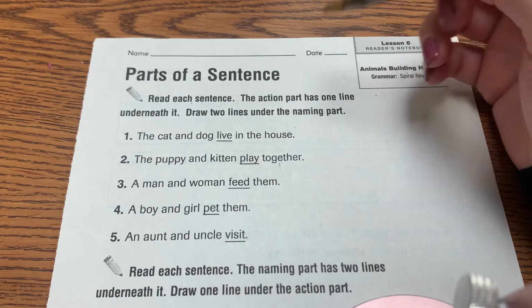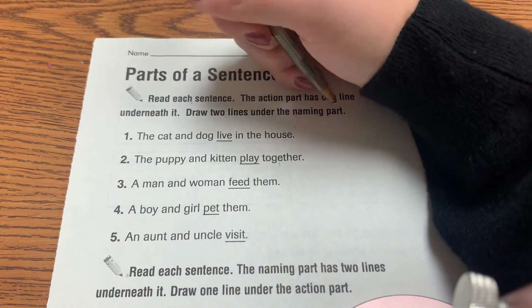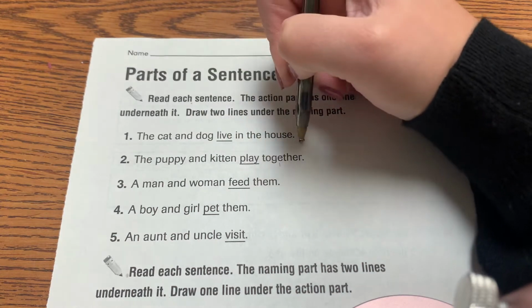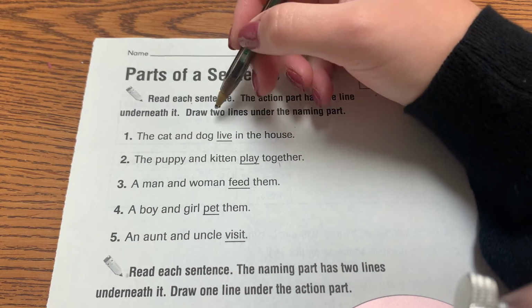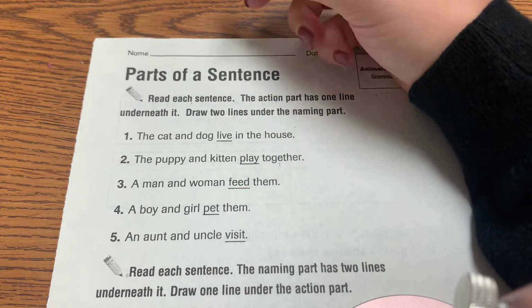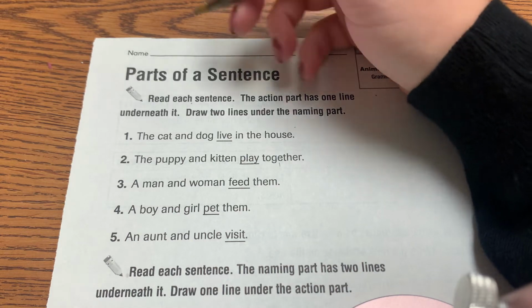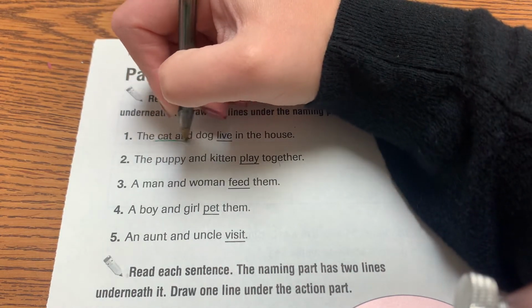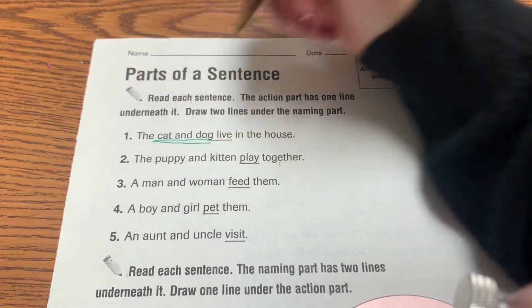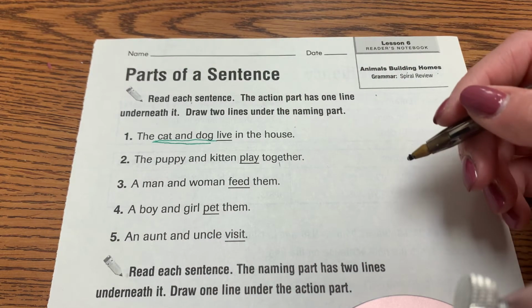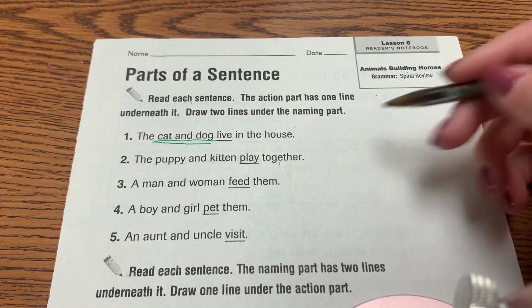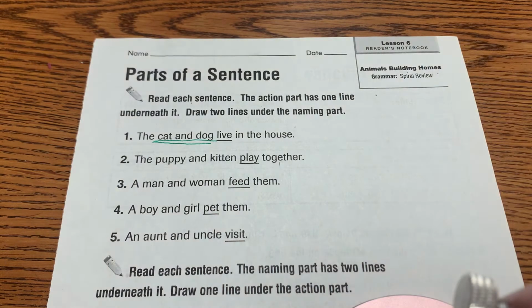So for number 1, it says, the cat and dog live in the house. Well, if live in the house is the predicate, live is the action word, what's the naming part? Who lives in the house? It is the cat and the dog. So we will put 2 underlines under that one. You can circle it if you want to. I know sometimes 2 lines is harder to see. Circling it might be easier.